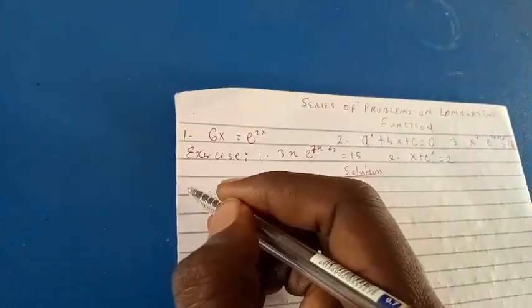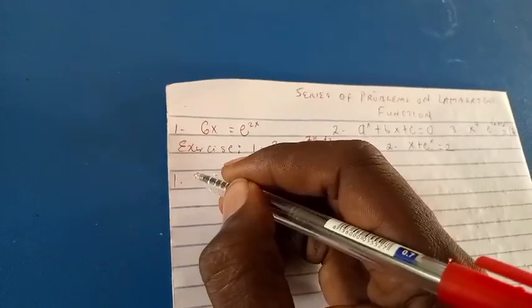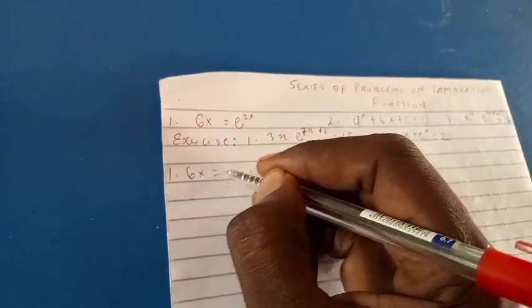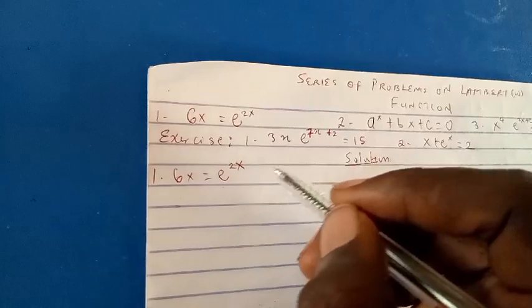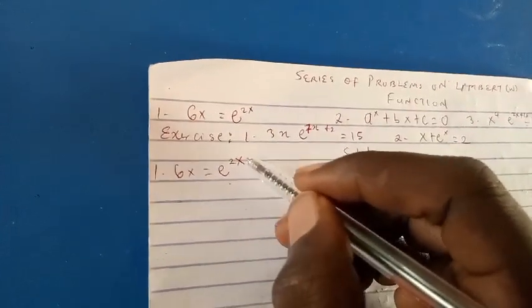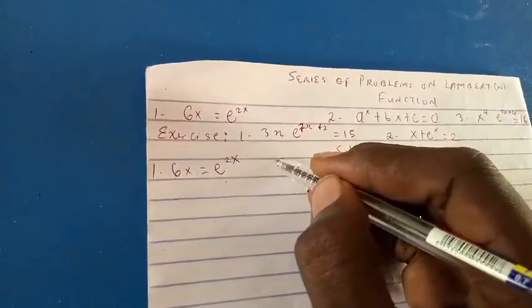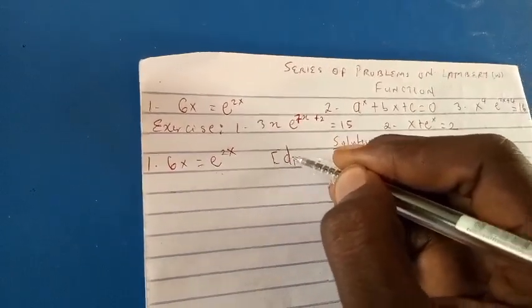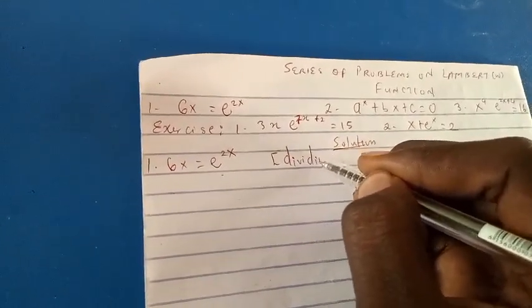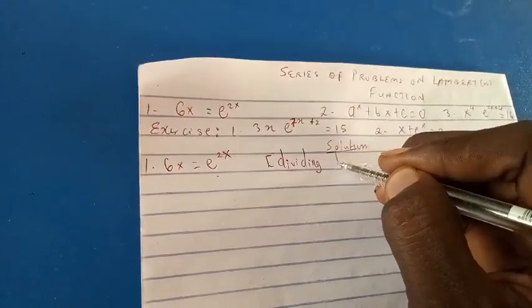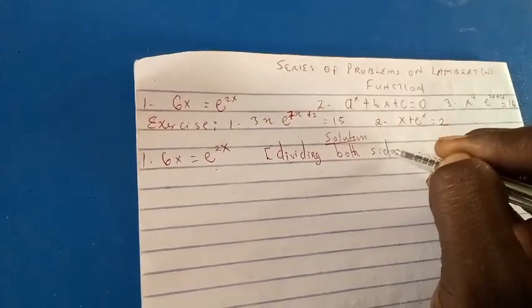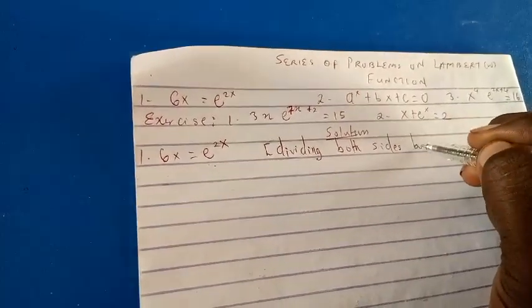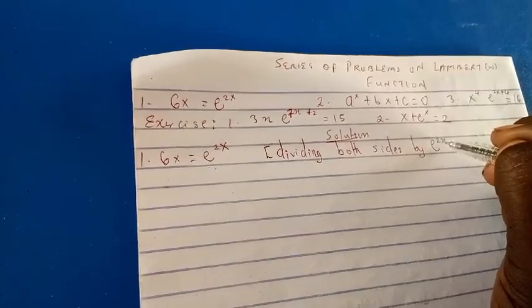Okay, let's start with the first question. The first question says 6x is equal to e raised to the power of 2x. Now the first step you have to take is just to divide both sides by e raised to the power of 2x.